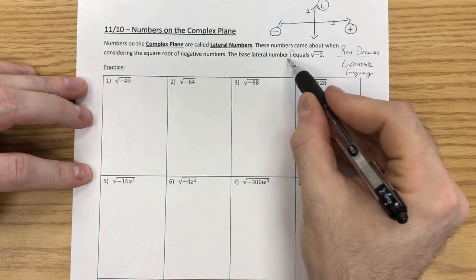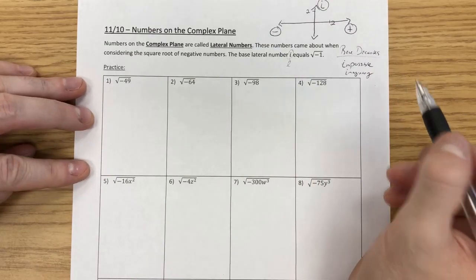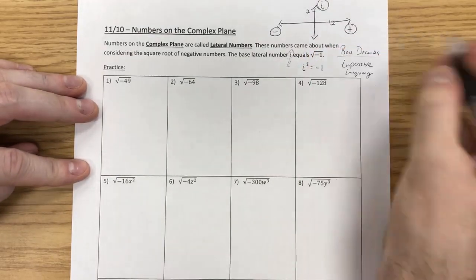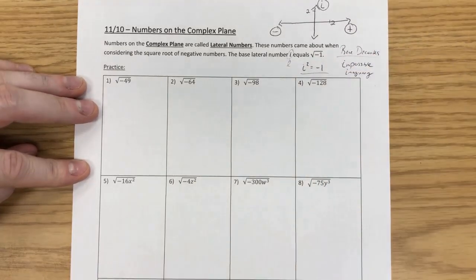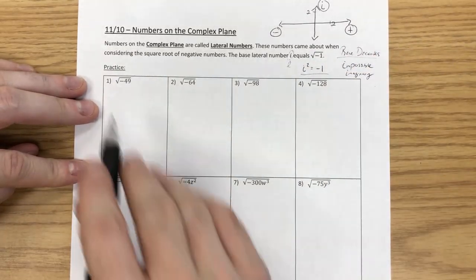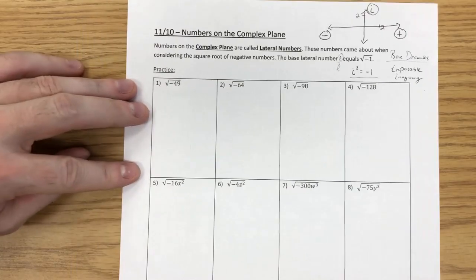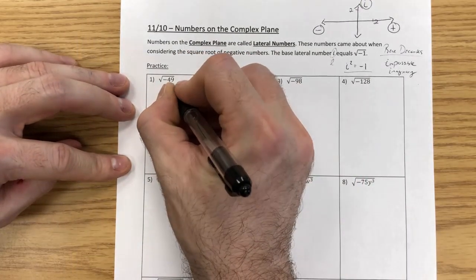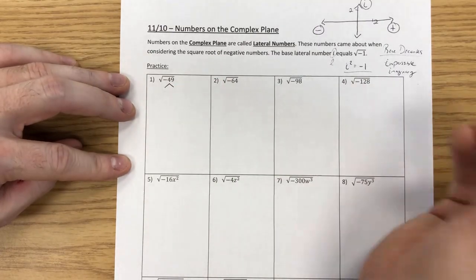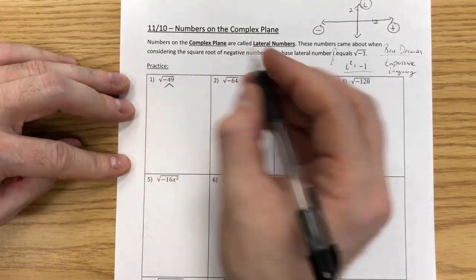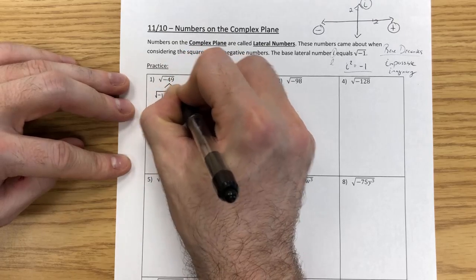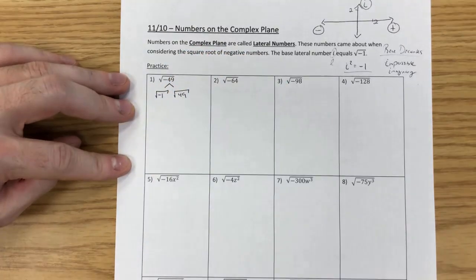The whole idea is i is the square root of -1. So if I have i squared, I will get -1. That's the idea. Whenever we break down any sort of square root, typically we would break it down into 2 different square roots. I'd say, okay, for the square root of -49, I'm going to break this down into the square root of -1 and the square root of 49, both of which I can find values for.